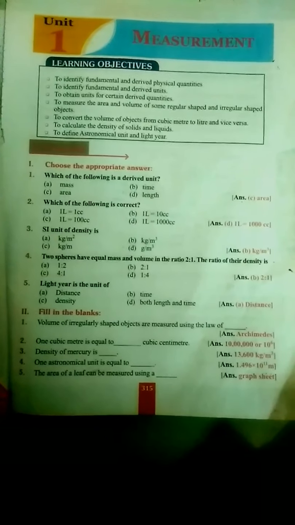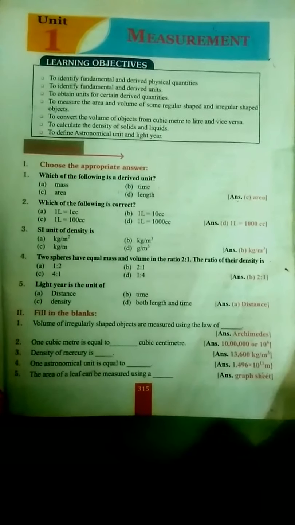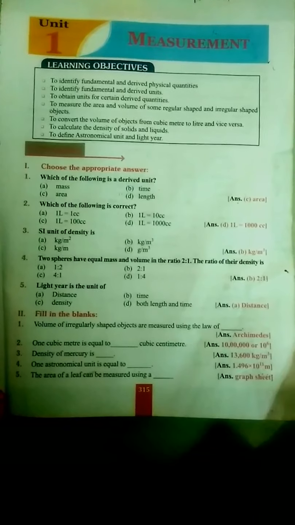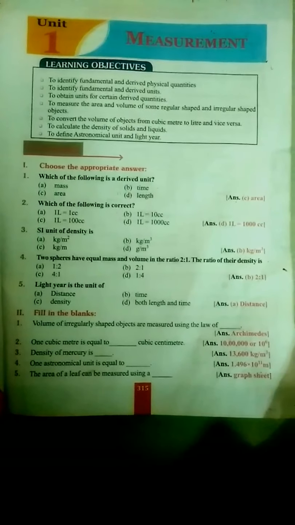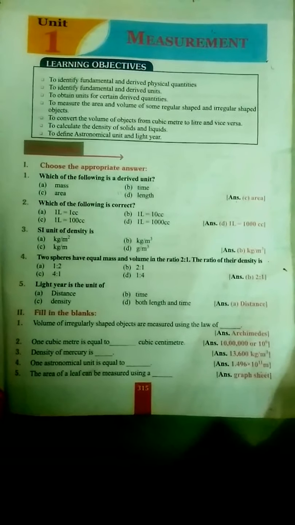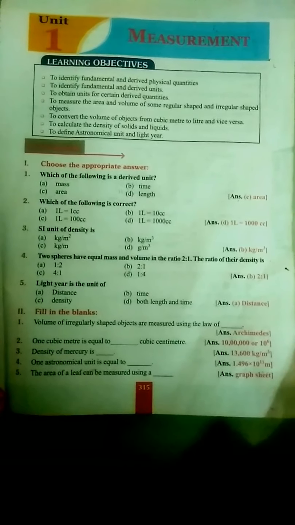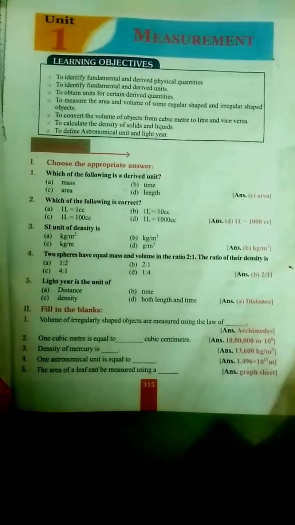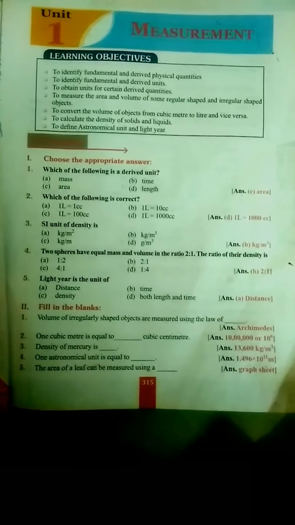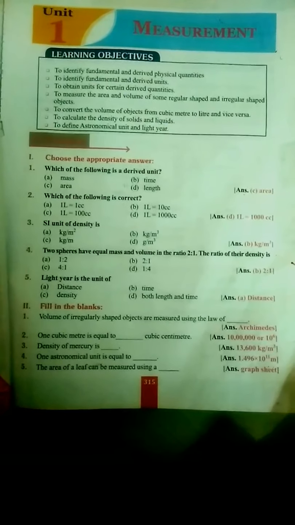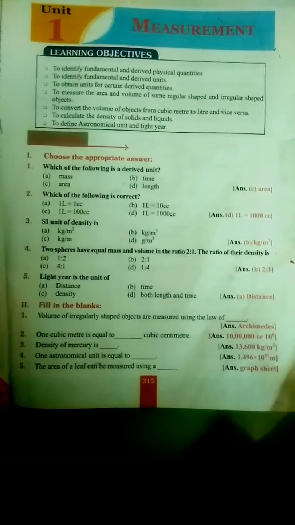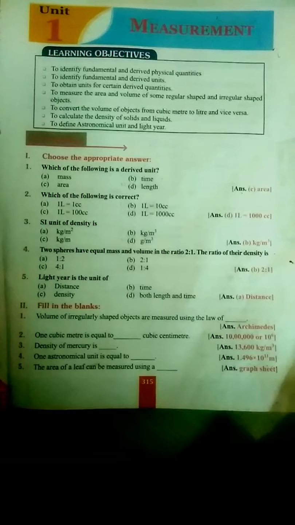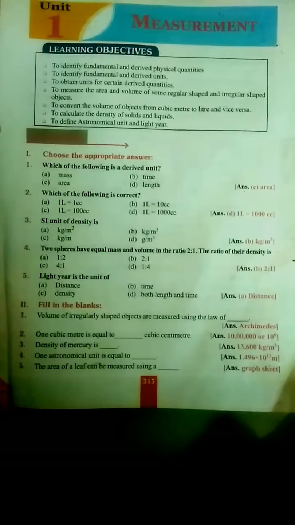Let me explain Unit 1, Measurement, okay, students. These are very important concepts, especially the one-mark questions, which are very important in your quarterly examination, so be prepared. In the first lesson, Measurement, we first discuss choose the best answer. Which of the following is a derived unit?